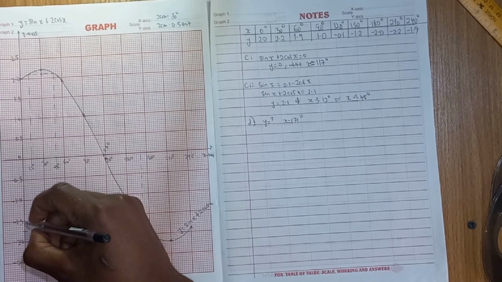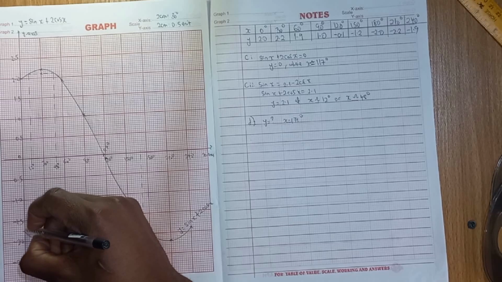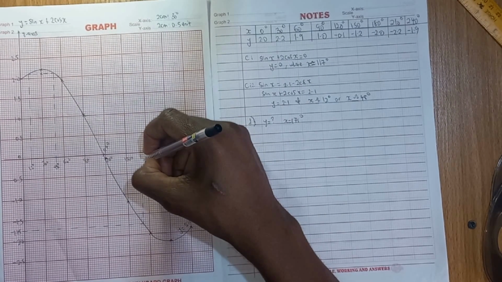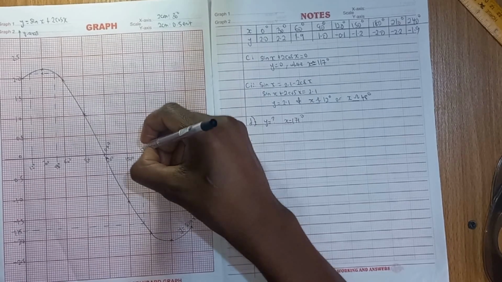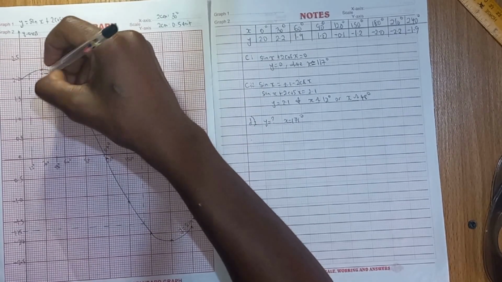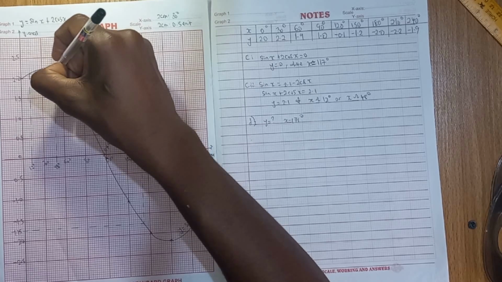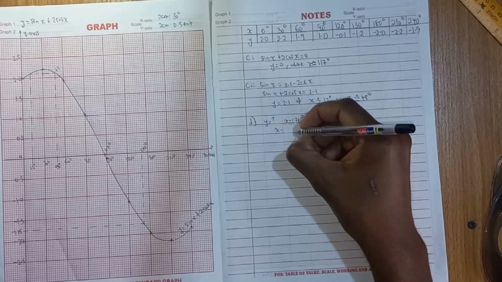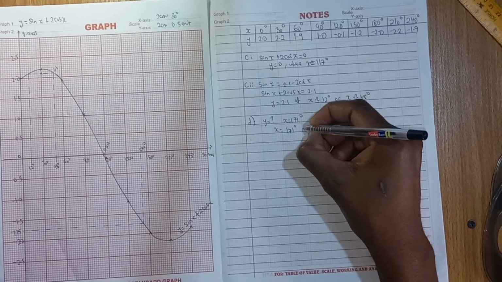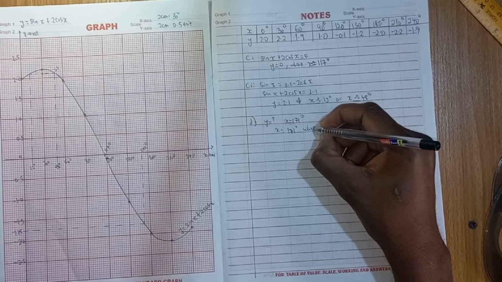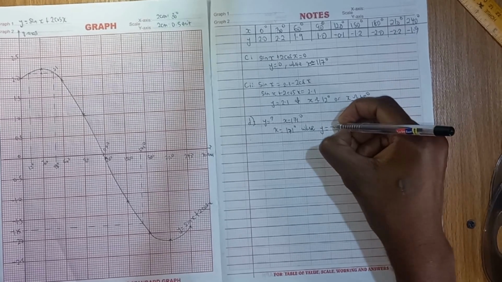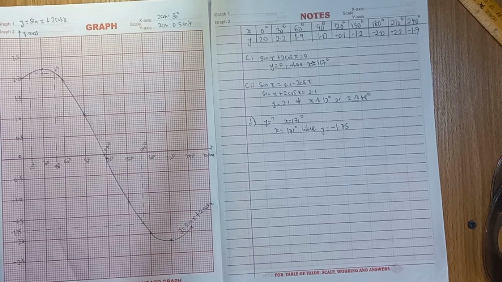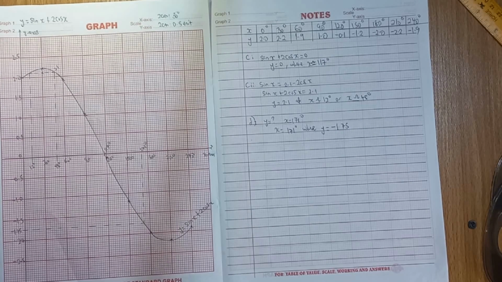So this is minus 1.55, minus 1.6, minus 1.65, minus 1.7, minus 1.75. So what position is this? This is where our x is 171 degrees. So I also name this place. So x is 171 degrees, where y is equal to minus 1.75, right? From the graph, all of these values are from the graph. So this is the solution to this particular question.